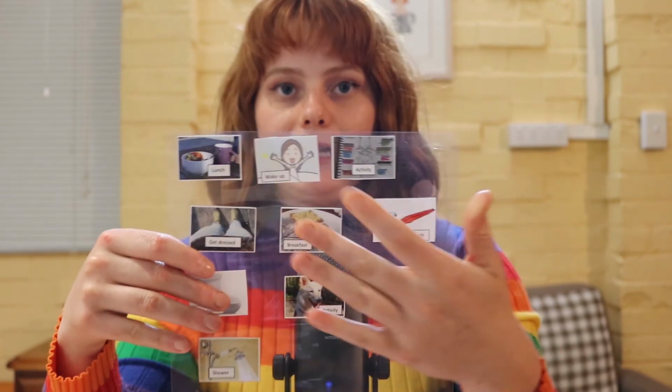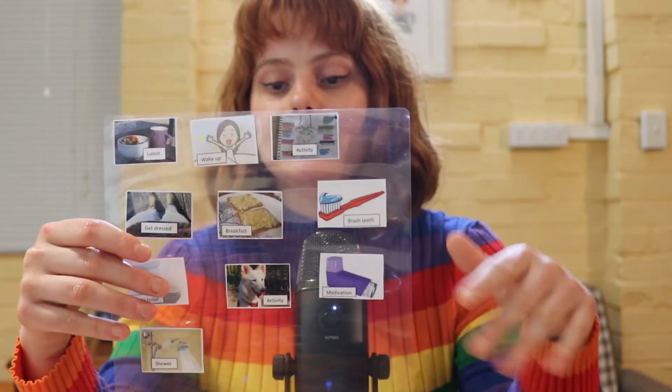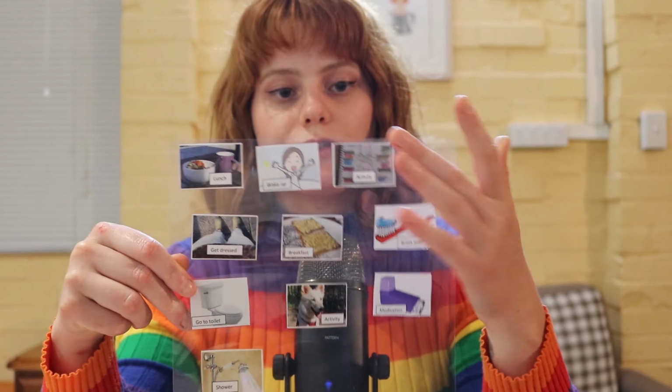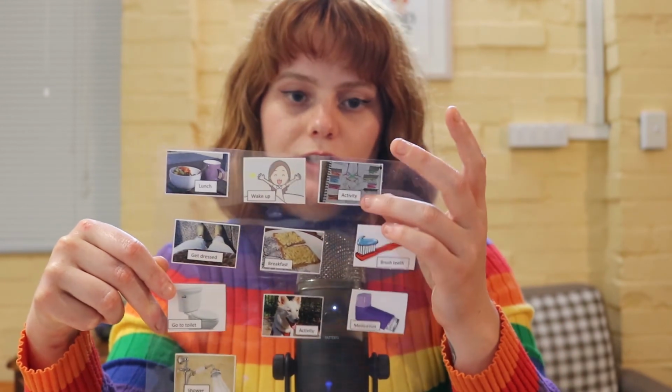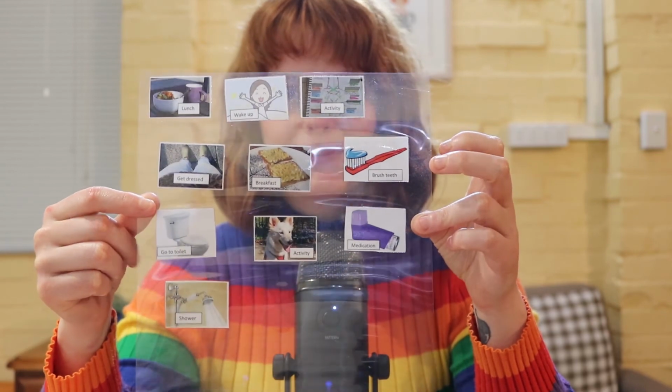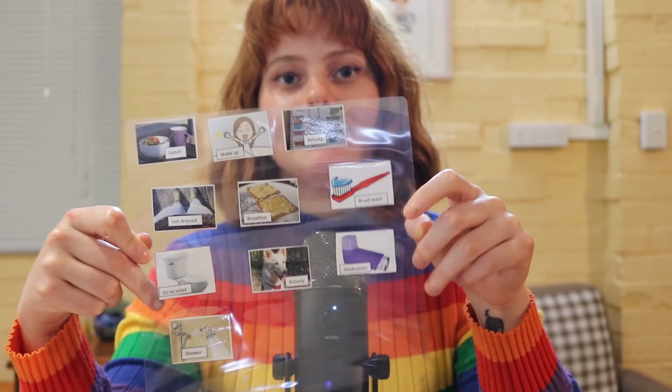So I've cut mine out, as you can see, before laminating them, and this is important because if you don't do this, when you go to cut them out, it may have frayed edges, so make sure you do it like this. I'm going to cut these out now, and then I'll see you in a second.